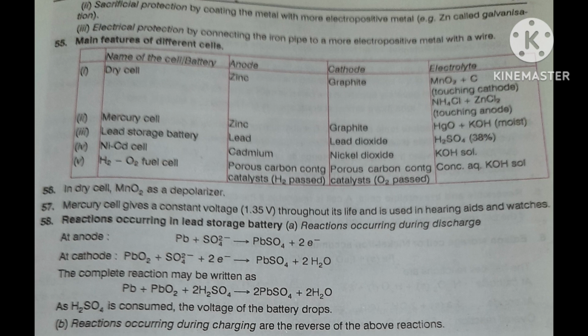Here one thing I want to tell you. In the case of a standard hydrogen electrode, how will you know the EMF or electrode potential?